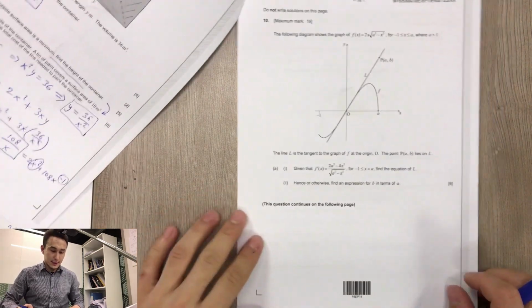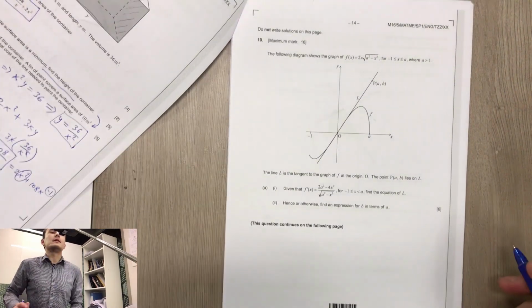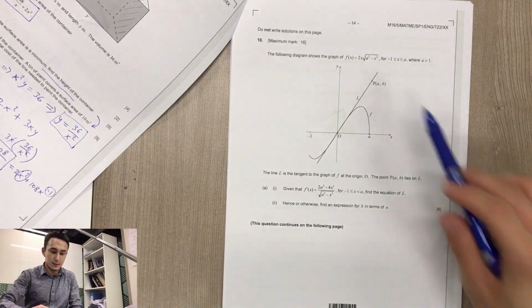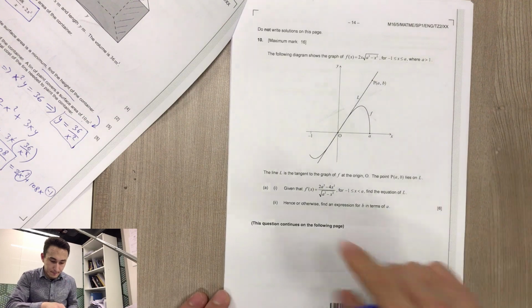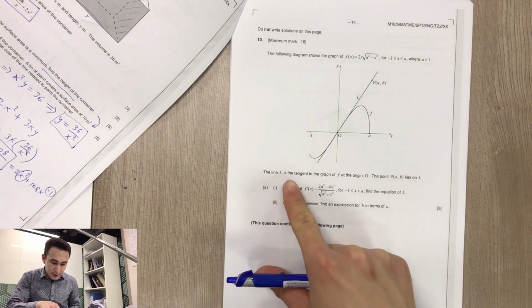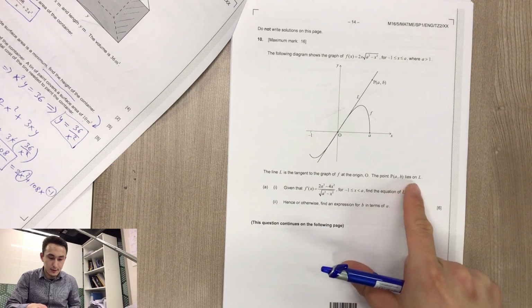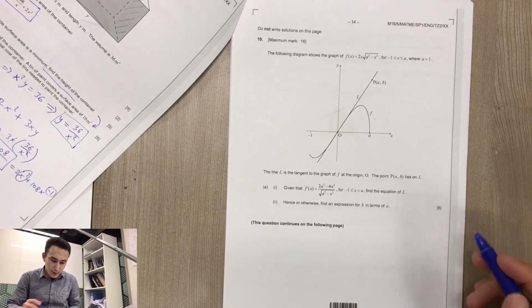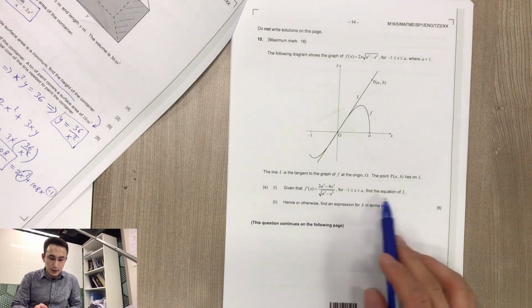Question 10, the last one. The following diagram shows the graph of f of x is equal to 2x root a squared minus x squared. Okay, so this is given. Part A. The line L is tangent to the graph of f at origin O. The point P(a, b) lies on L. So given that the derivative of f is given by this expression, find the equation of the line L.